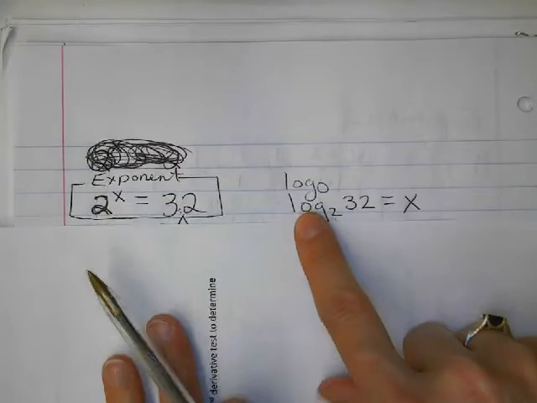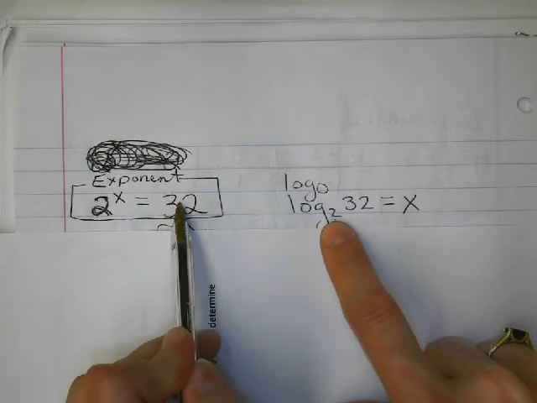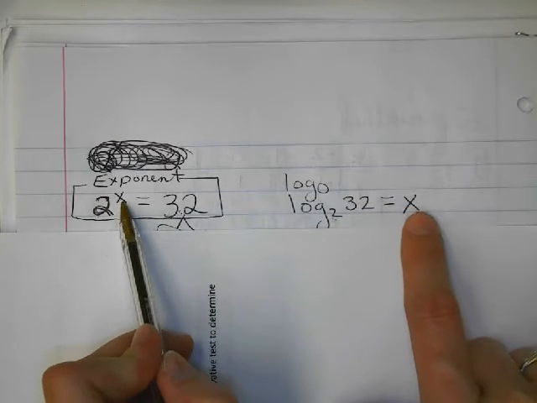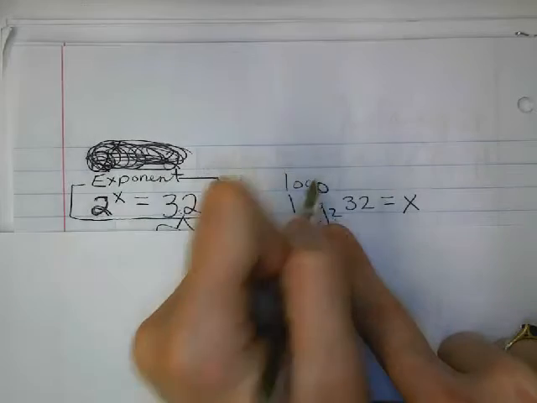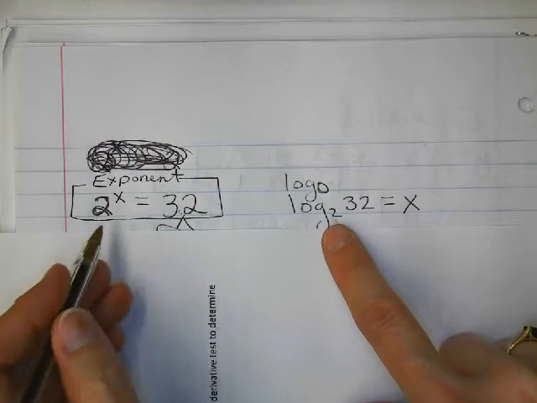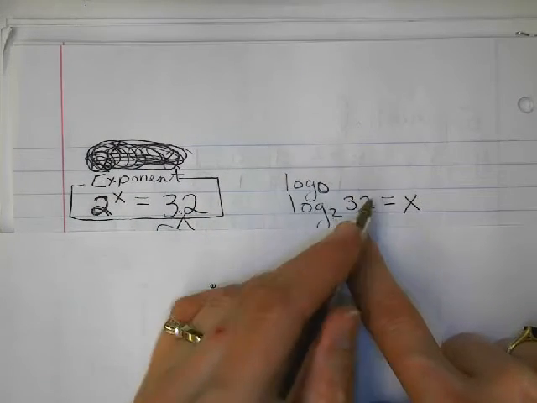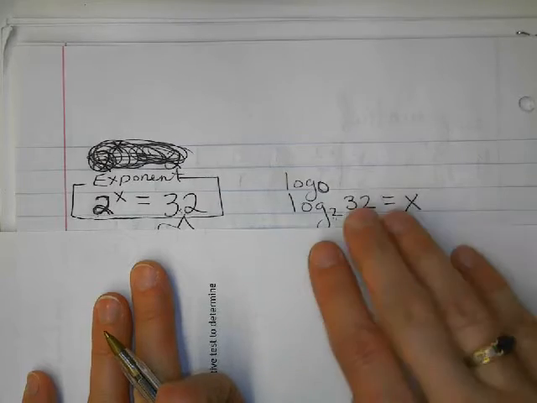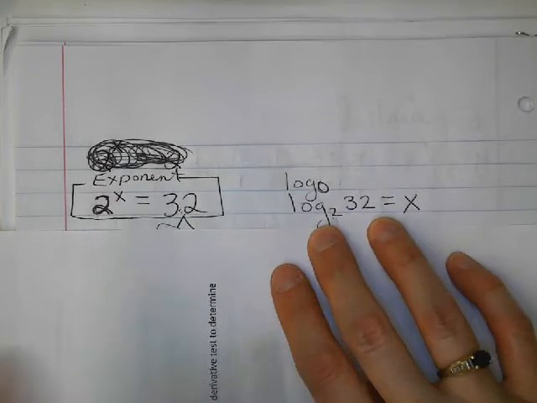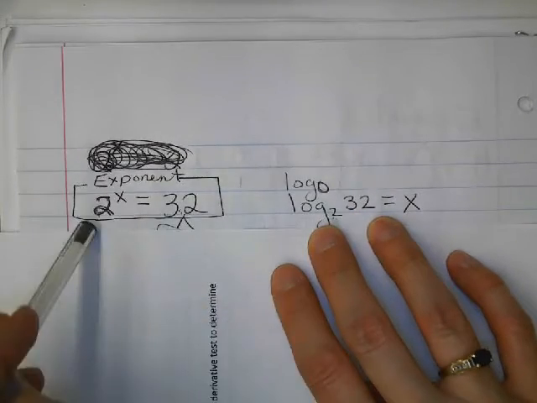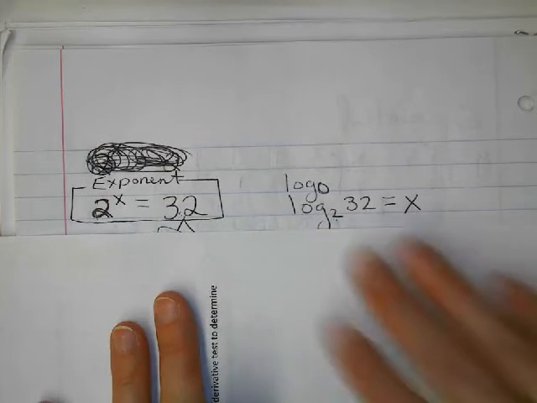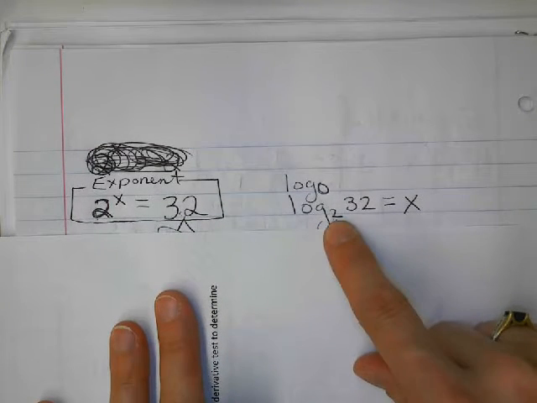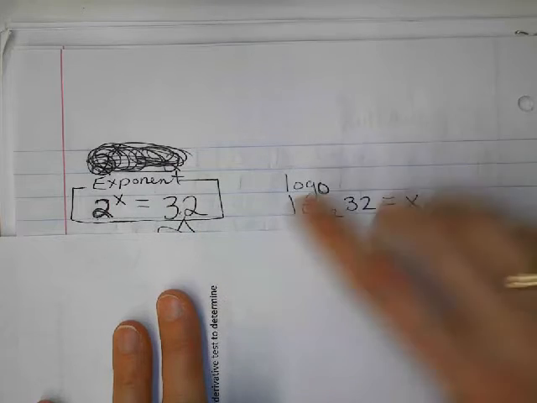See, it's log base 2 of 32 equals x. But it's asking the same thing, like what's the exponent? 2 to what power gives you 32? So when I see a logarithm, most of the time I just think of the exponent version. And I rewrite it back as an exponent, and then I try to think what would give me that answer. 2 to what power would give me 32?